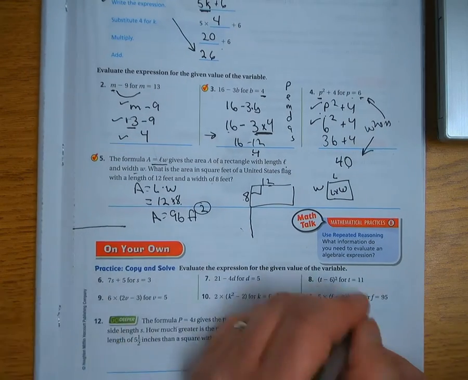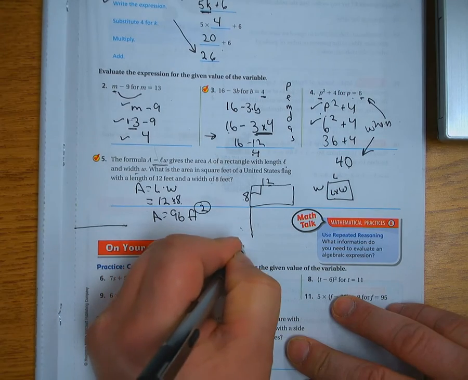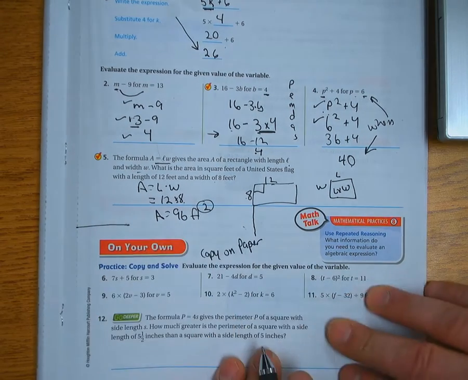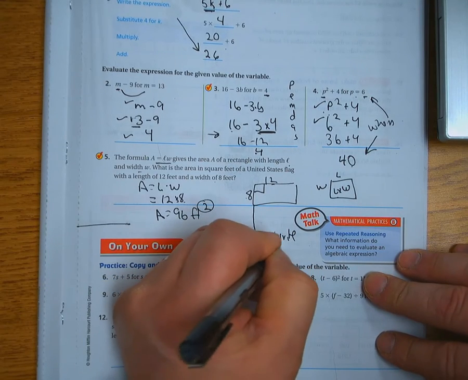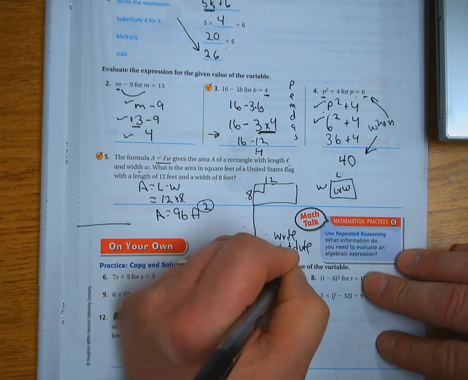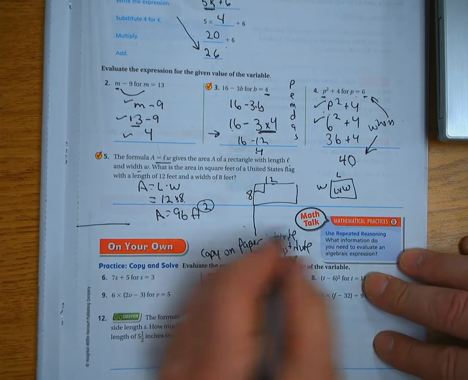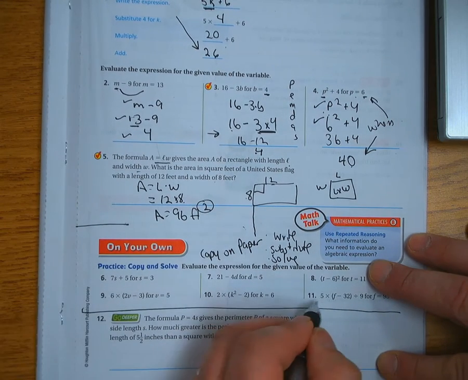So these 11 copy on paper. Okay, remember there's 3 steps. You write, substitute, and solve. Okay, so you'll copy it on paper. Numbers 6 through 11.